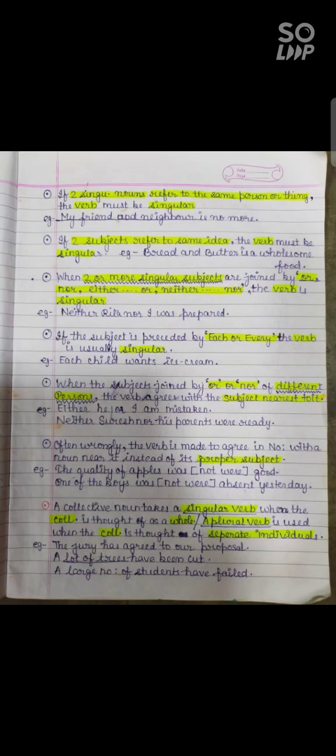Like the jury, here we have the jury, that's a collective noun as a whole, and the verb that I've chosen is singular, that is has agreed to our proposal, because the proposal that we presented was completely accepted by all the jury members. So here the jury is represented as a whole group in one, so the verb that will be used is singular.